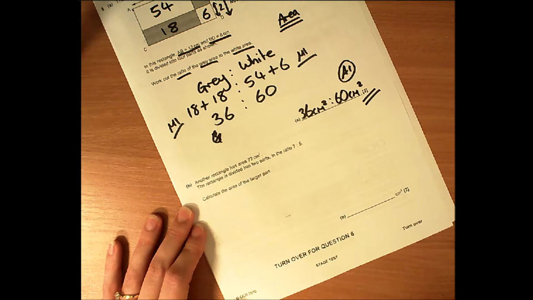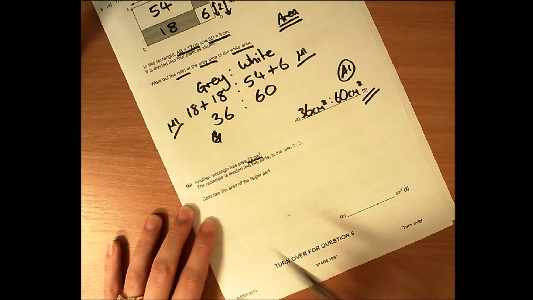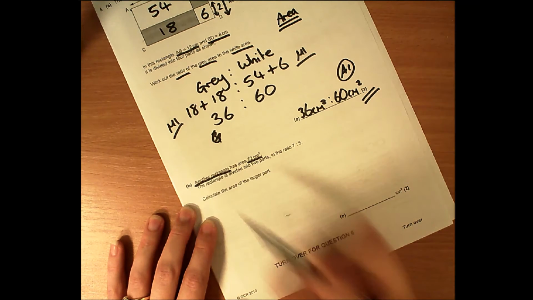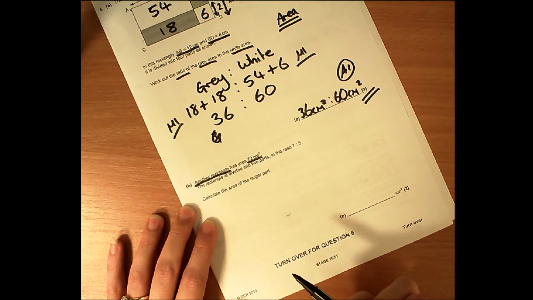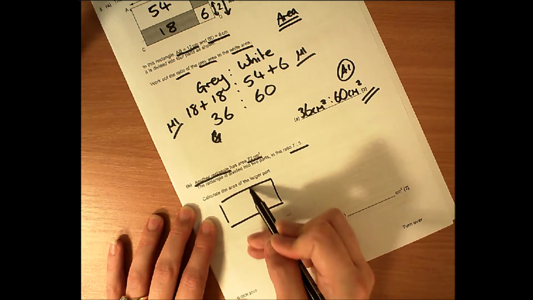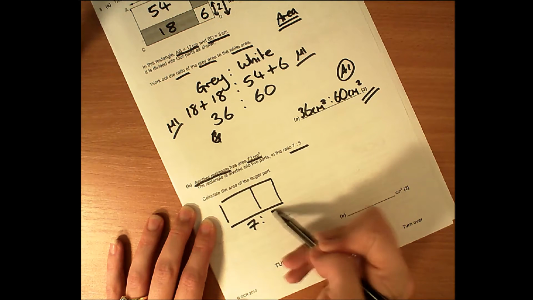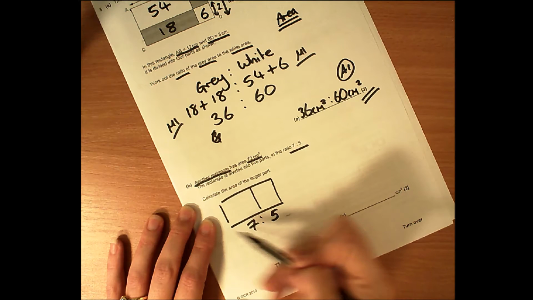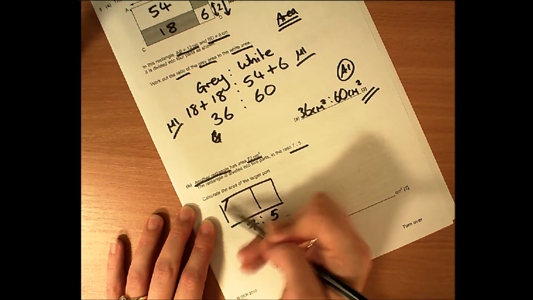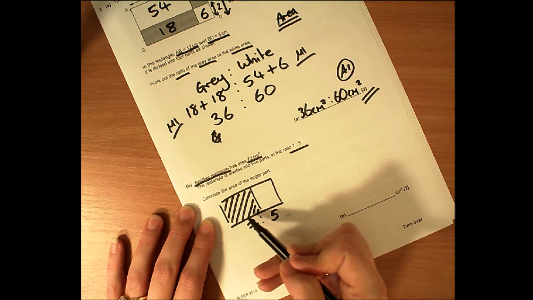Part B of the question tells us we've got another rectangle. Okay, this time they haven't given us a diagram, but that's fine. The area is 72 centimetres squared, and the rectangle has been divided up. So we've got a ratio of 7 to 5. If they don't give me a diagram, I'd sketch it myself. The areas are a ratio of 7 to 5. And we are being asked to find the area of the larger part.